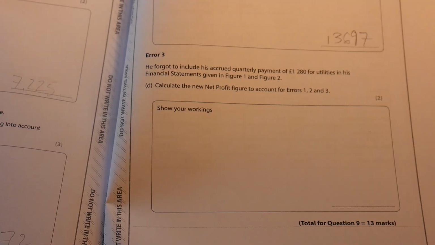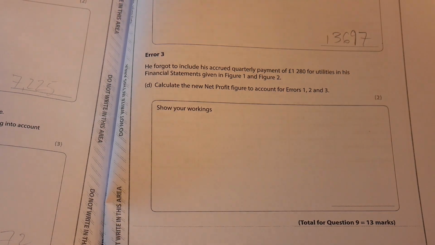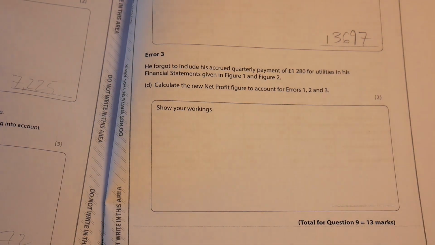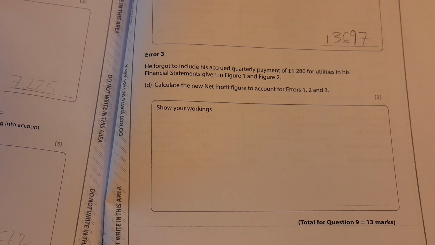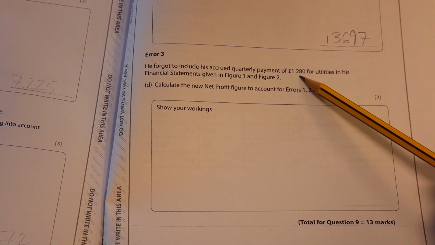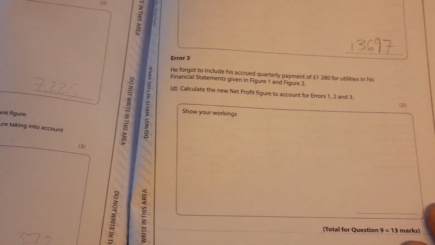All right, great stuff. So let's now move it on to this third error that we can see marked down by question D. So it says that he's forgotten to include his accrued quarterly payment of £1,280 for utilities in his financial statement in figure 1 and 2. Now it's then asking us to calculate the new net profit figure to account for errors 1, 2 and 3 that he's actually made. Okay, so this accrual really is just the fact that he has not made this payment, and that has not been included. So that's relatively straightforward. We just need to deduct that amount from the net profit figure, but in addition to that, we need to quickly review these two errors on the previous page.